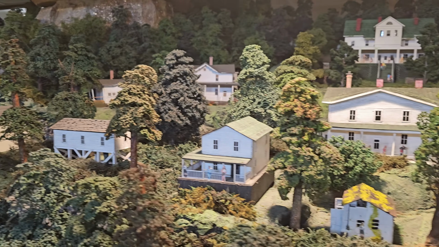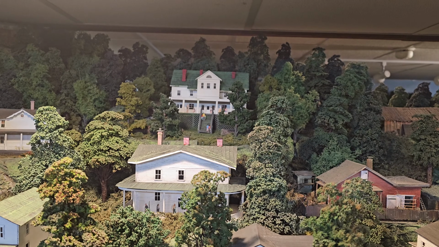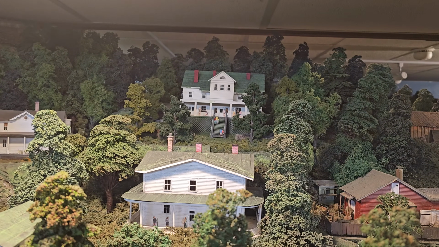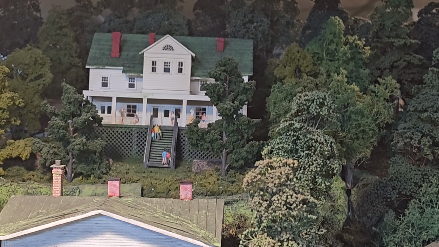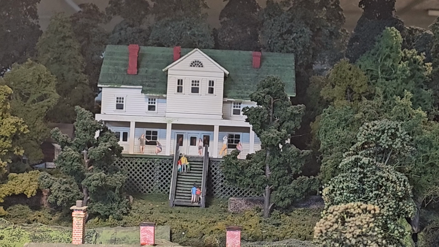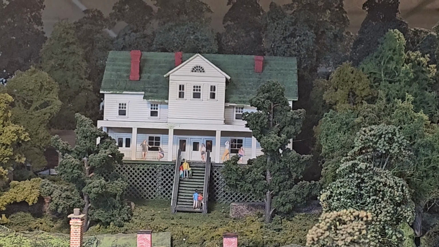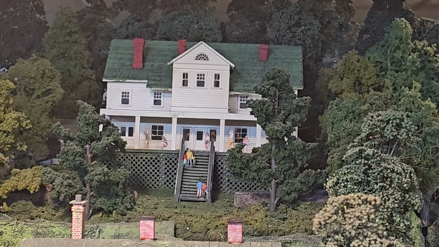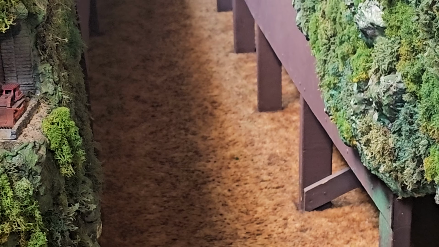But on this big mansion in the back, Slaymaker's house, I believe it's called, on that big mansion way in the back, I had to replace the chimneys because the chimneys broke. I don't know what happened. I don't know whether a mouse got back there or what happened, but they broke and I had to replace them. That building does not lift out, which was a mistake. So what did I have to do?